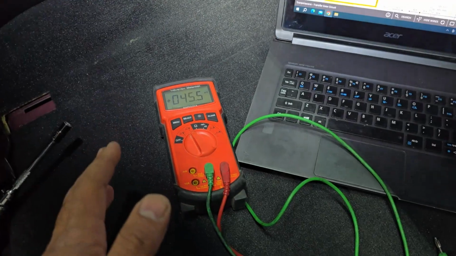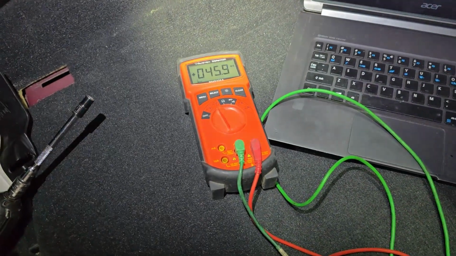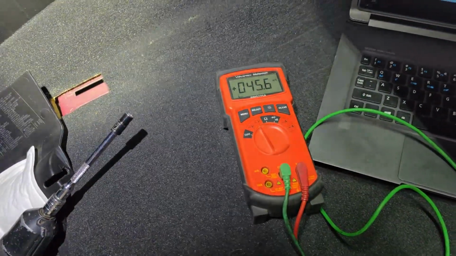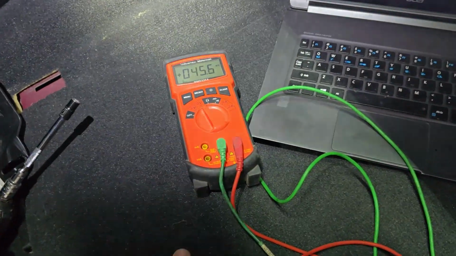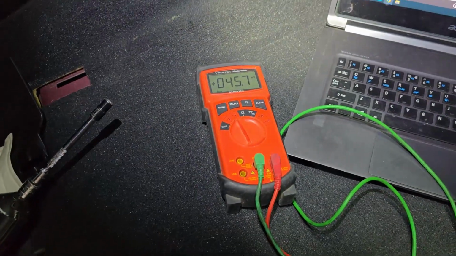Of course the oscilloscope is the tool to use in this case, but just in case you don't have a scope, you can at least have an idea what's going on on those 4 pins that we're checking.